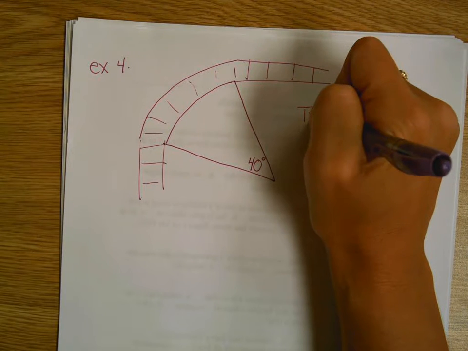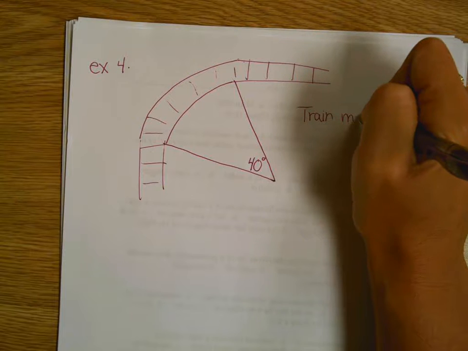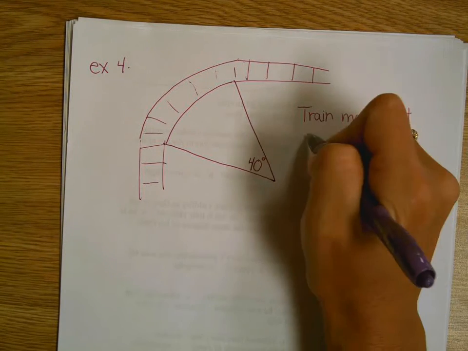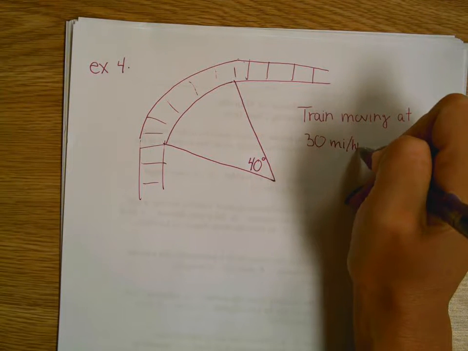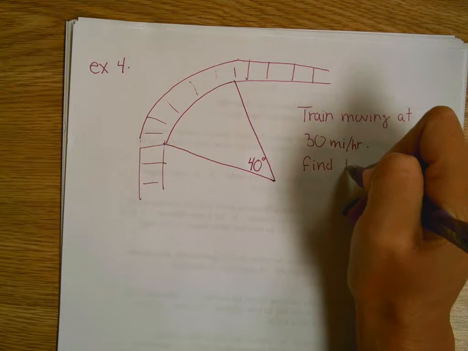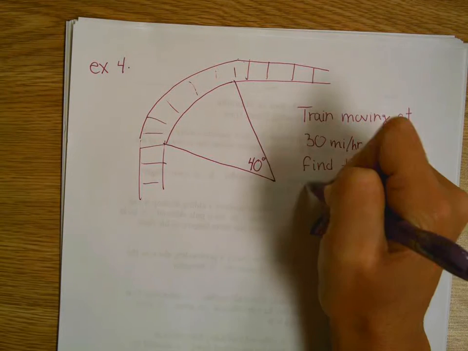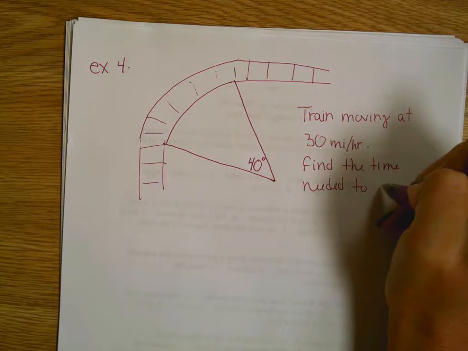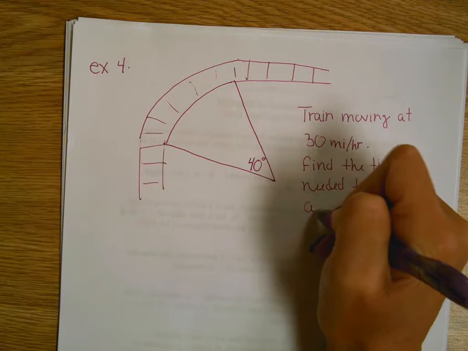Okay, the train is moving at 30 miles per hour. Can you find the time needed to travel around the curve?